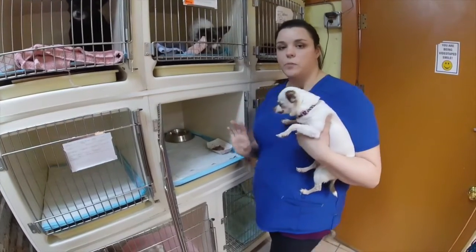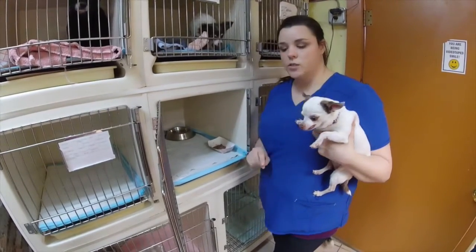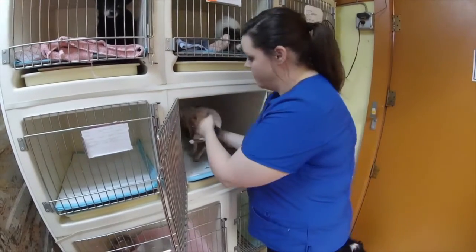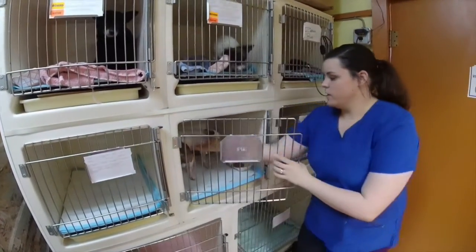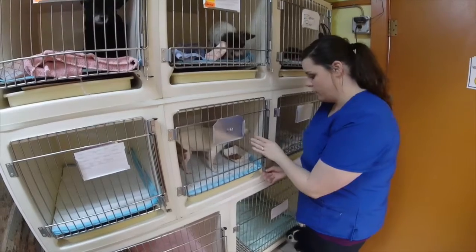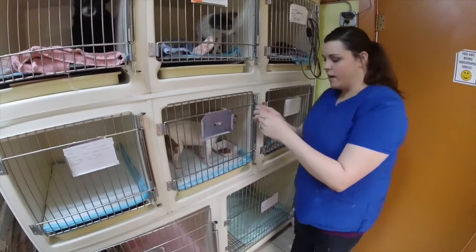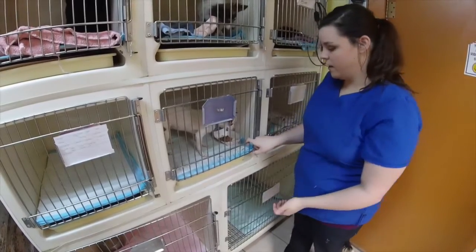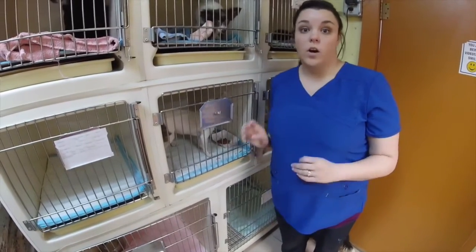This is how to properly put an animal back into their kennel safely. You're going to use both hands and put them in, and then make sure you get your kennel door closed completely. And then we latch the kennel doors with a hook. That way they cannot pull on the door and get out or jump out.